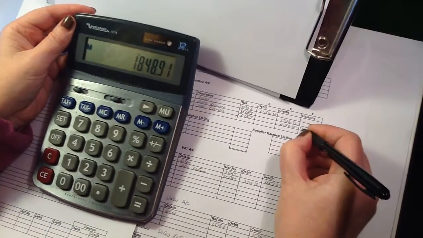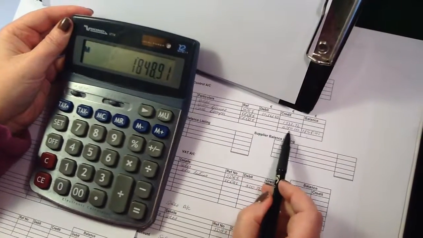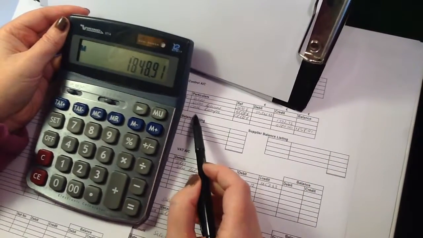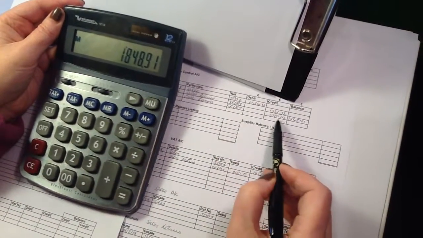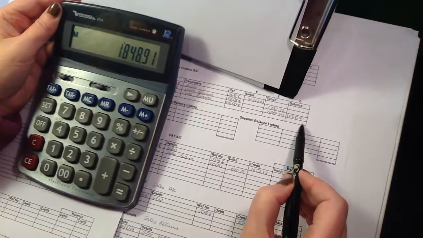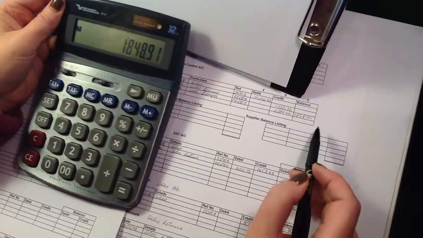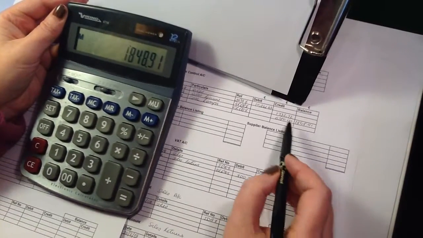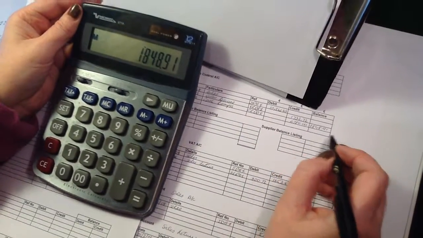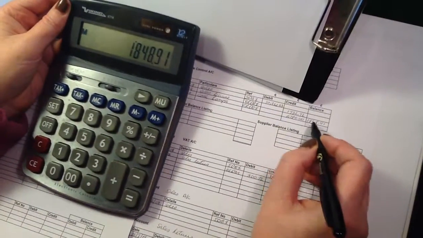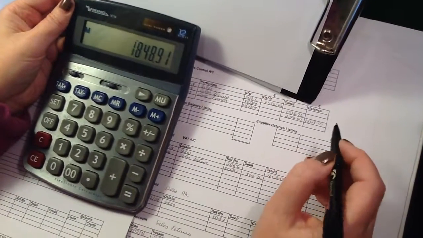We're getting a figure of 1848.91. Now it's important that that figure goes on the same line, because in a real set of books this would be a page, and the next month will be coming straight in underneath it, leaving no gaps and no room for error or for anybody to correct or to amend what you've done. If amendments need to be done, it's preferred to cross it out and write it as close by it as you can, rather than using Tipp-Ex or any other type of correction.